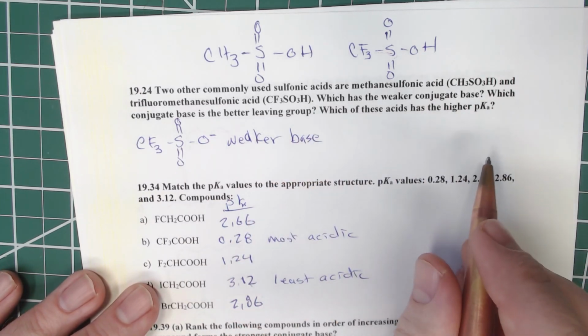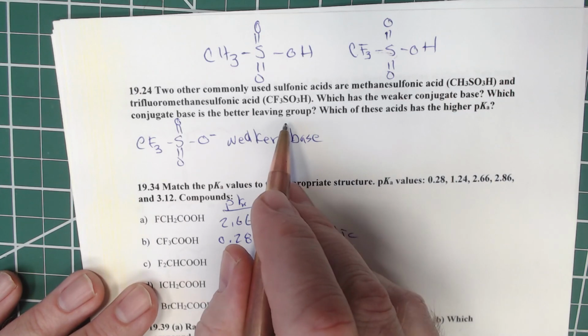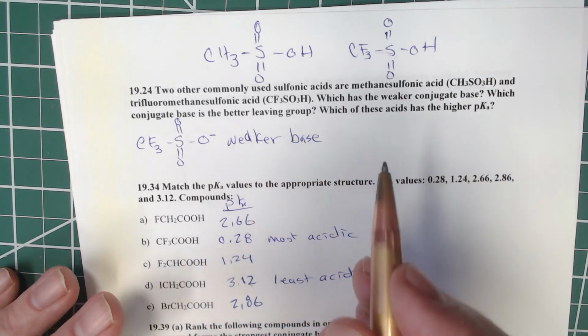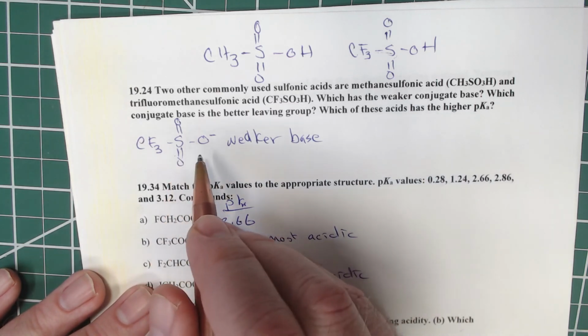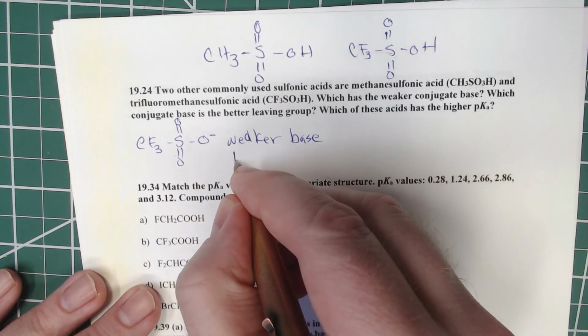All right. And then which conjugate base is a better leaving group? Well, same thing. Whichever one is the weaker base is also a better leaving group.